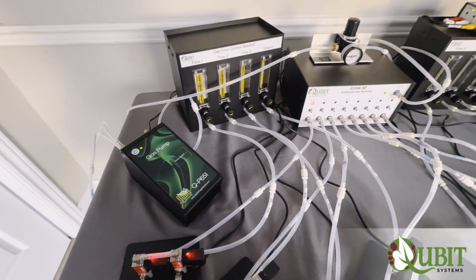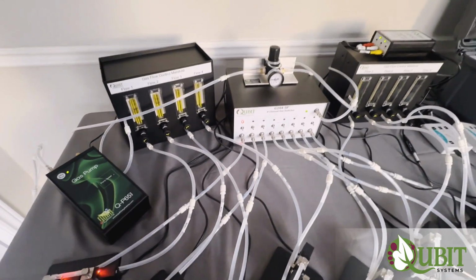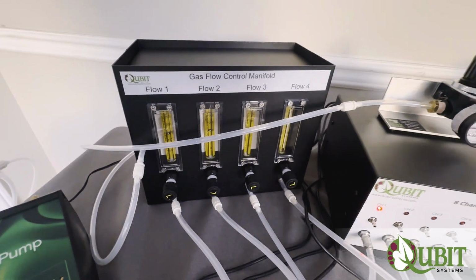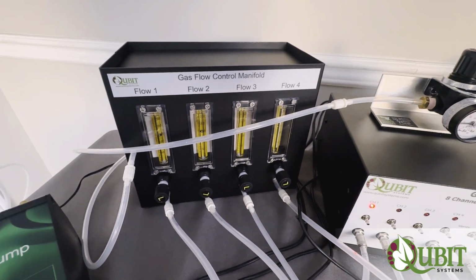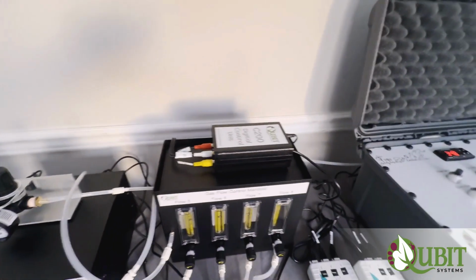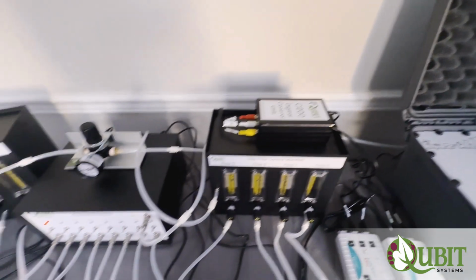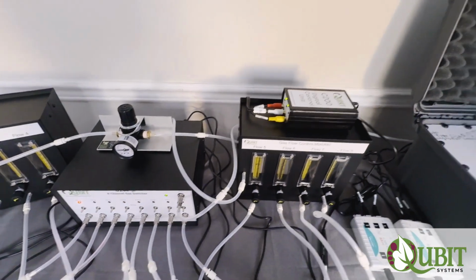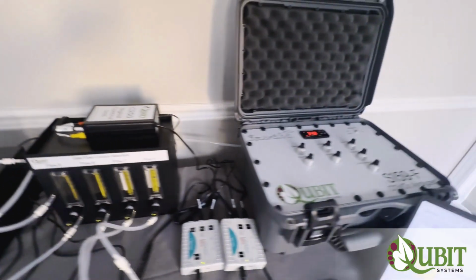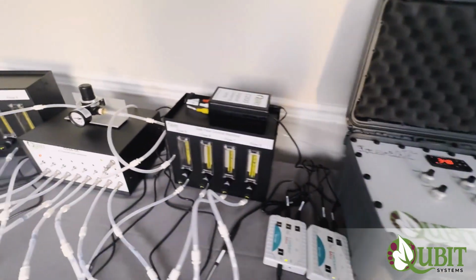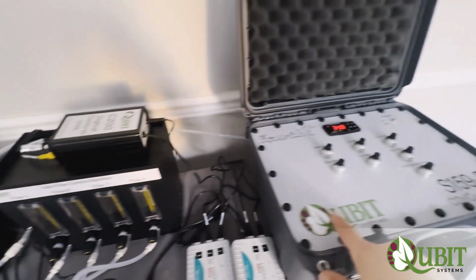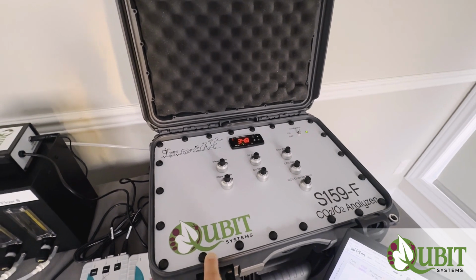And we've got a QP651 pump providing gas to the whole system. The flow meter, rotometers on the gas flow control manifold are where you set the flow. You've got the DCU, which is connected to the gas switcher, and it sends the signal through the software to select various channels. And the gas output from the gas switcher for the selected channel goes to the S159 analyzer, gas analyzer.